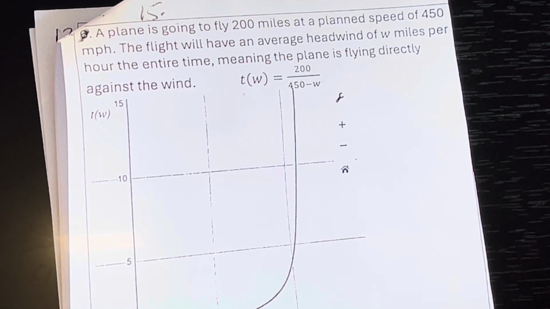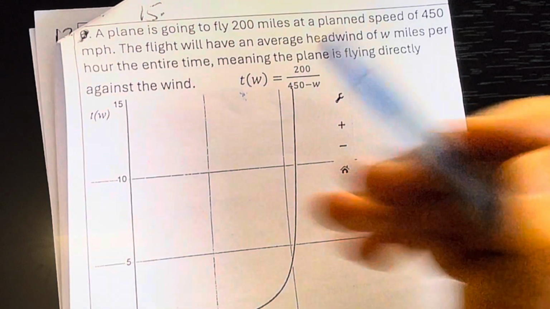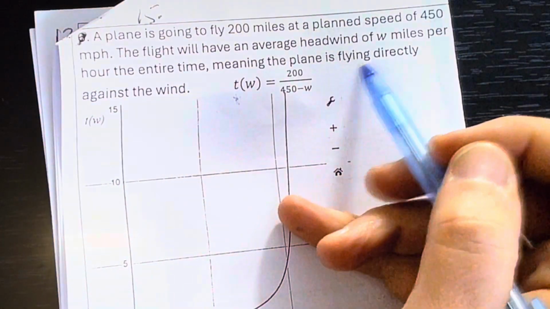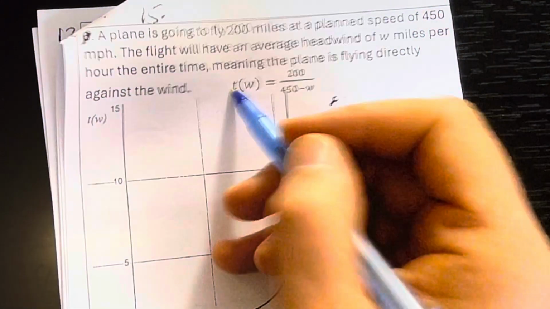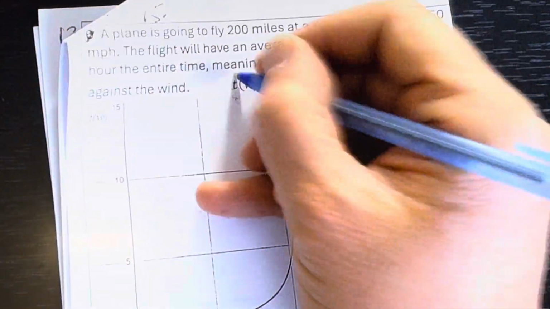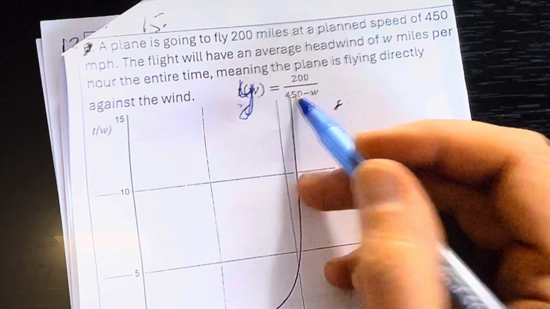Number 15. A plane is going to fly 200 miles at a planned speed of 450 miles per hour. The flight will have an average headwind of W miles per hour the entire time, meaning the plane is flying directly against the wind. So this is T of W, that's the Y for W.